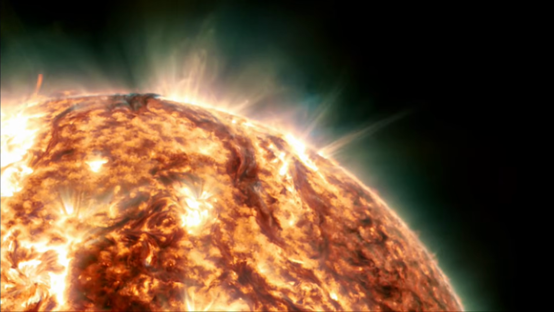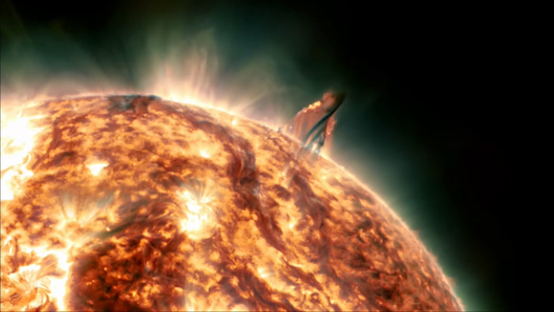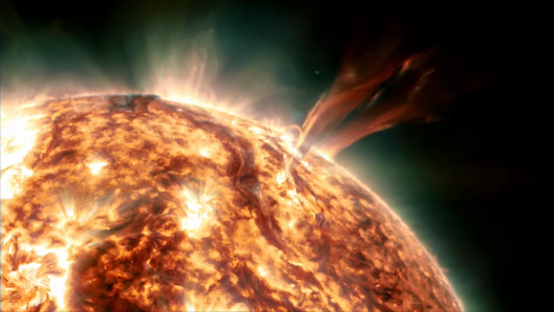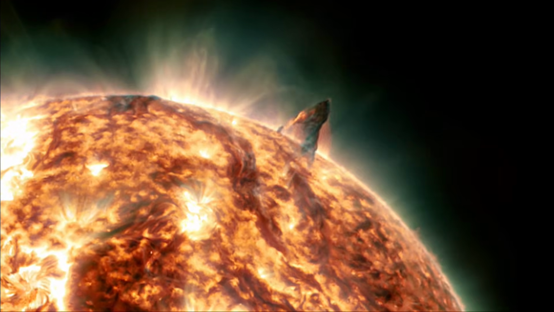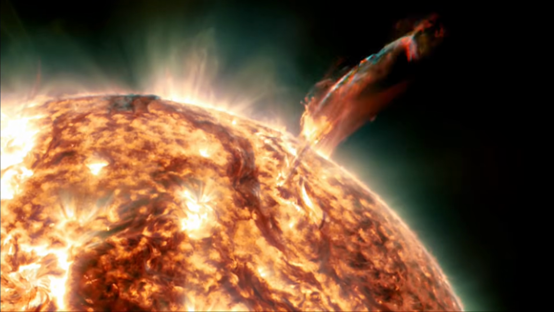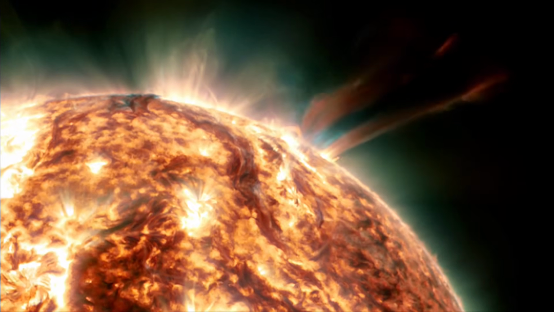Now, when that happens to come in the direction of Earth, that's when we get solar storms. Often those are associated with the aurora. Those same charged particles being lifted off the sun here could come near Earth and give us auroral activity, where we see the glowing of the sky from those solar particles.